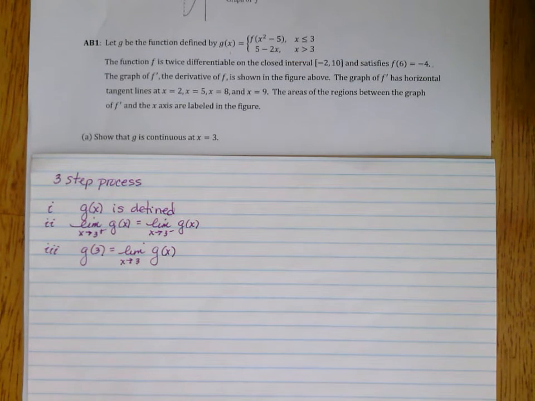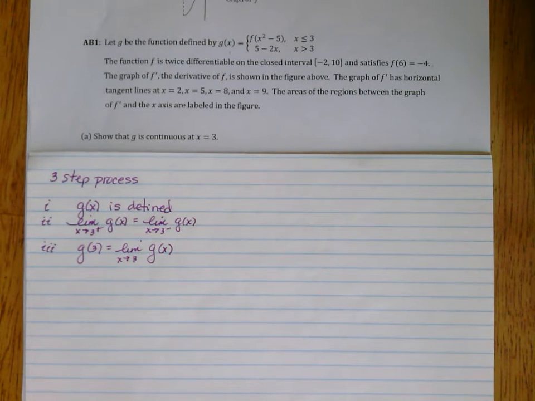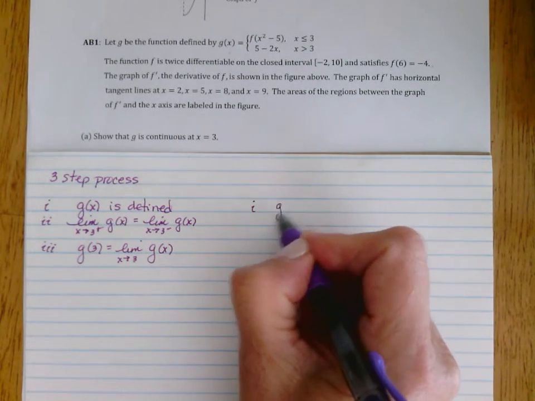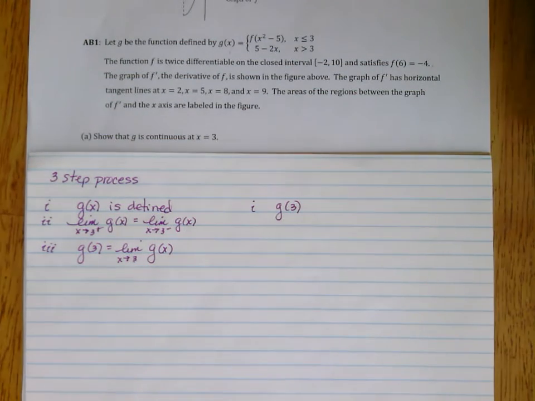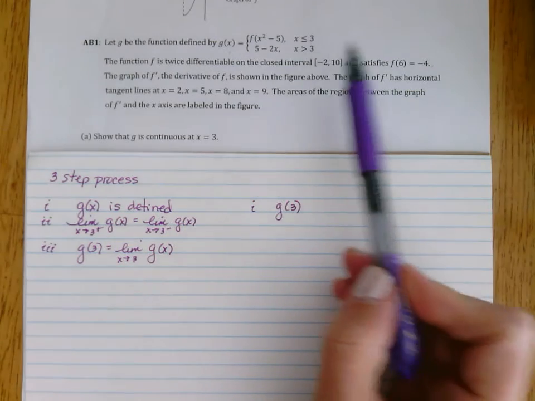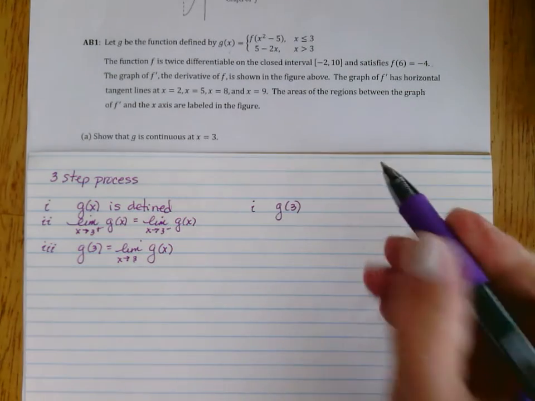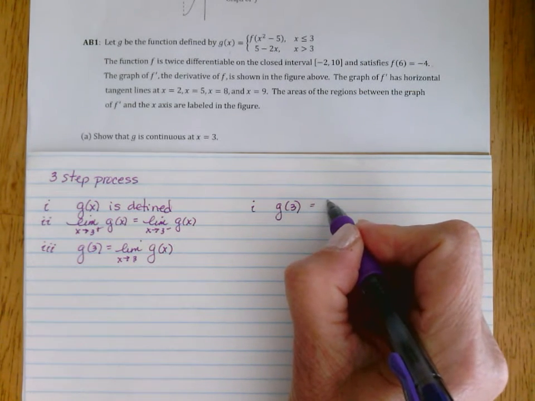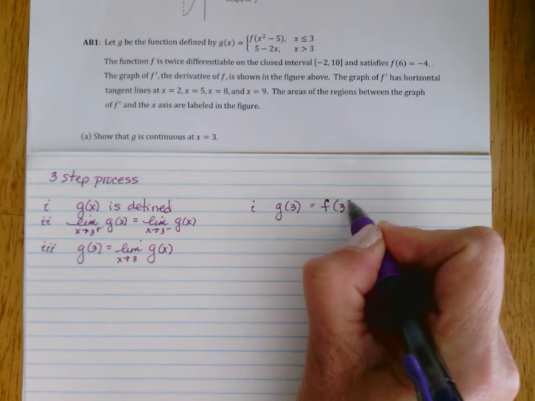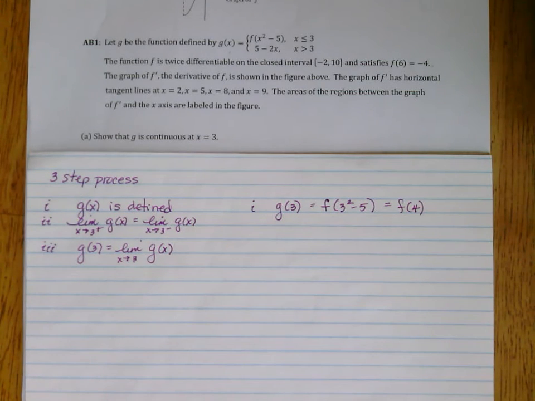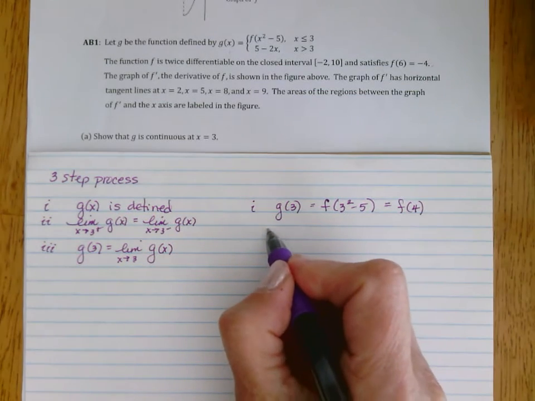So we're going to do each of those steps to show that the function g is continuous. Okay, so first part. G of 3, we need to show is defined. So g of 3, we look at the function. Here's the function. When x is 3, I need to use this piece. So I'm going to plug in 3 for x. So it's going to be f of 3 squared minus 5, which is f of 4. Okay, well, it's defined, but what is f of 4? Let's see if we can find f of 4.